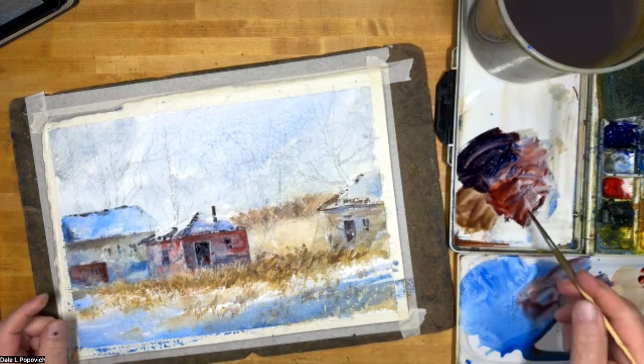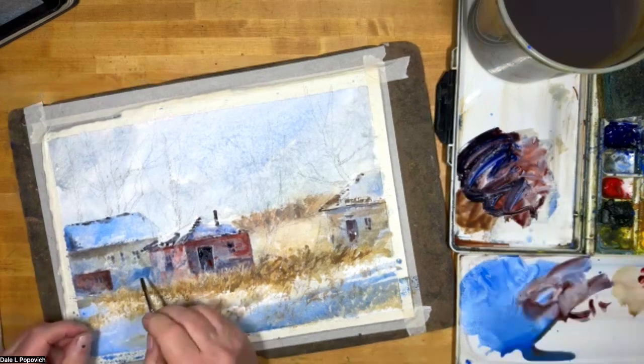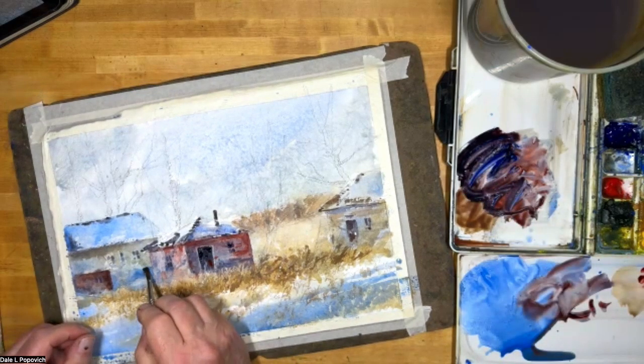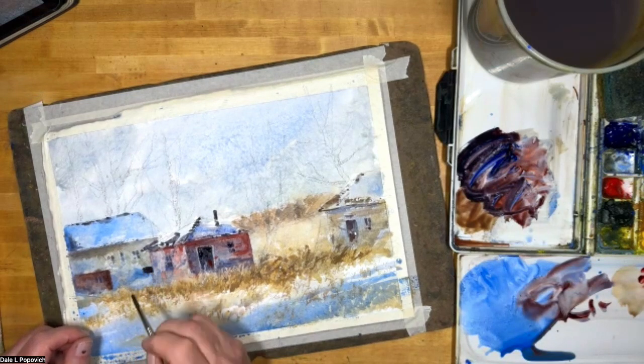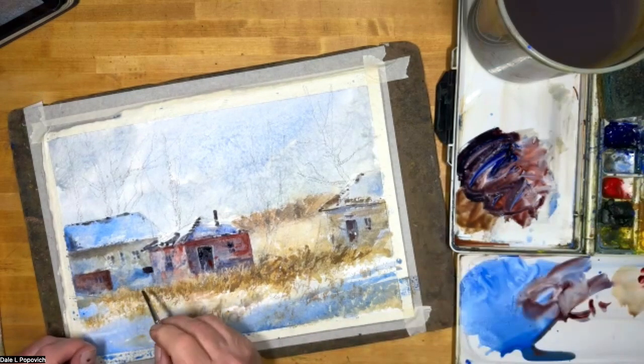But before I do that, I want to put in a little bit of darkness underneath this building here, that it's kind of up on posts.